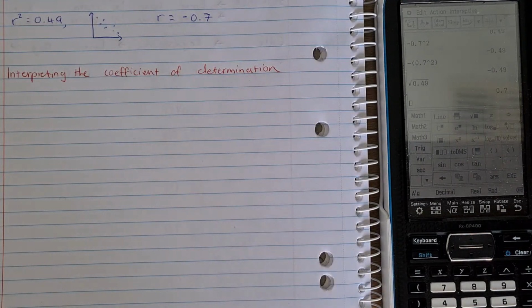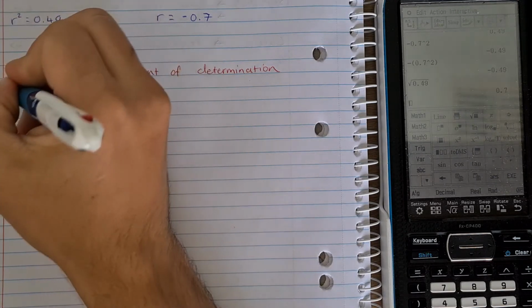Now let's focus on how do we interpret the coefficient of determination? What is it actually telling us?